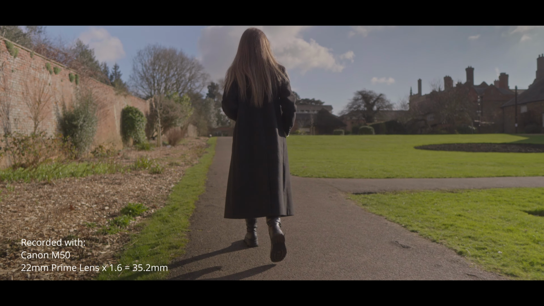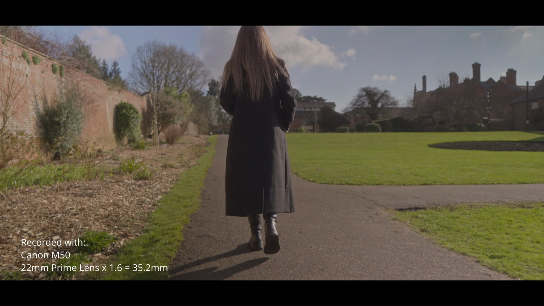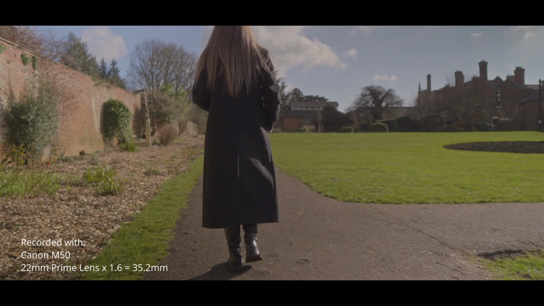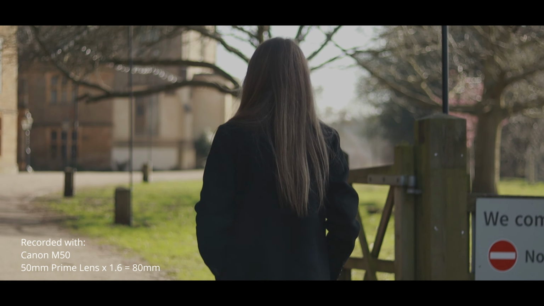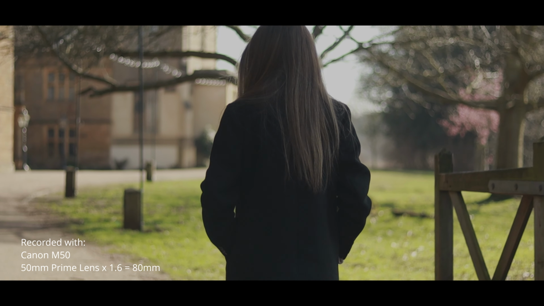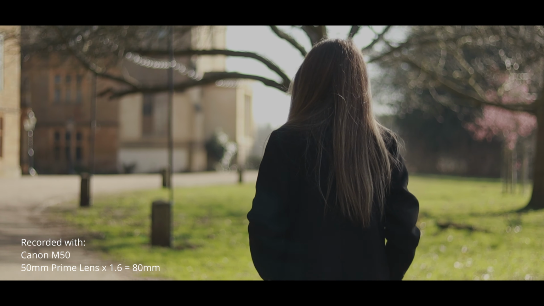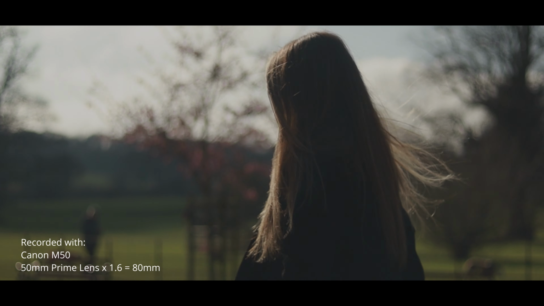Here is my girlfriend walking in the park. Nothing special as a composition or cool place that will scream cinematic scene. The video was recorded with 35mm and it doesn't look so terrible, but let's have a look at the next one done with 80mm. It looks a little bit better in my opinion. The video has more character and is taking the viewer a bit closer to the subject, being more engaging.